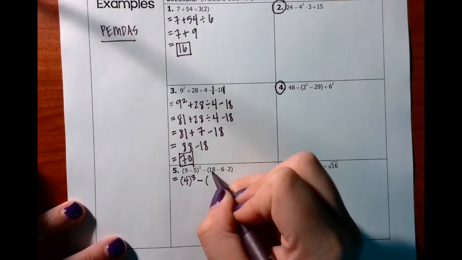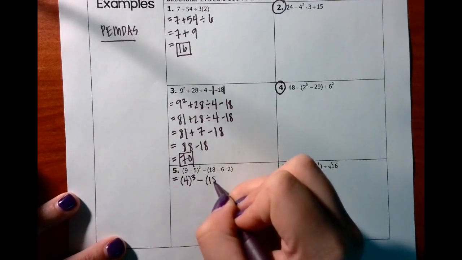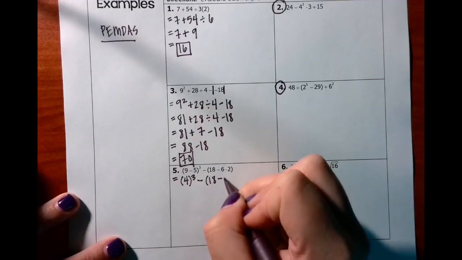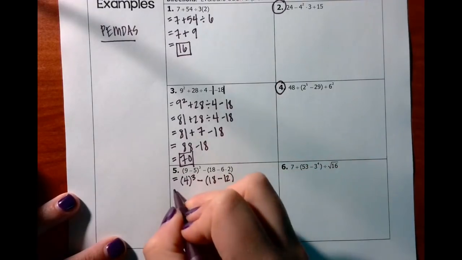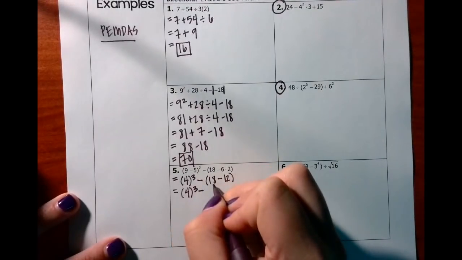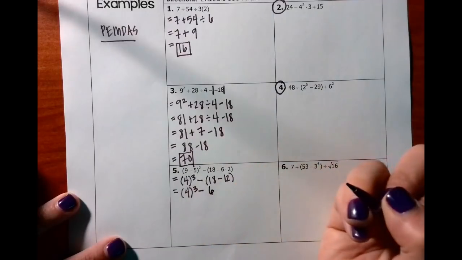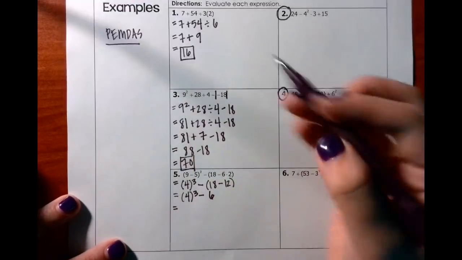So left to right, I don't have any more parentheses. I don't have any more exponents. But I do have multiplication. So I'm going to deal with that first. 6 times 2 is 12. Now, I'm going to go to the next step. I'm going to keep this exponent here, and I'm going to finish evaluating these parentheses. 18 minus 12 is 6. So I can get rid of those parentheses now and go to the next step.